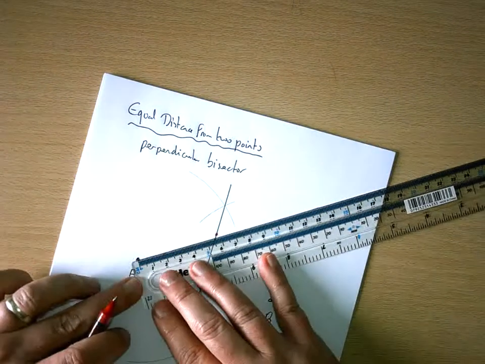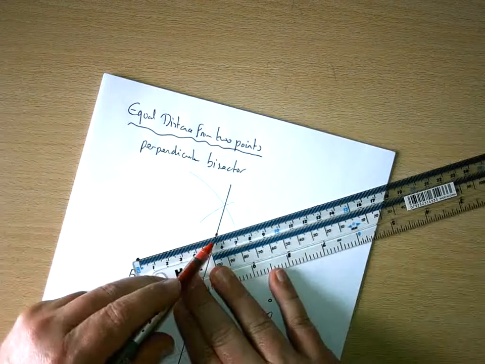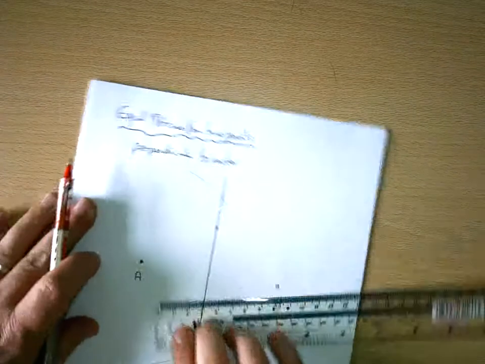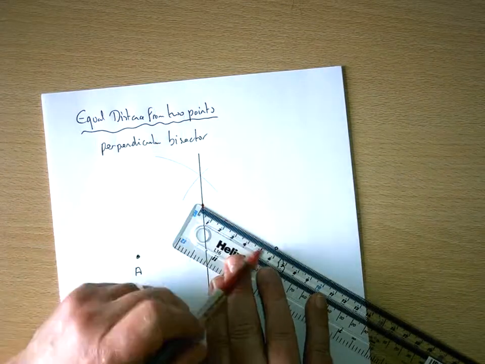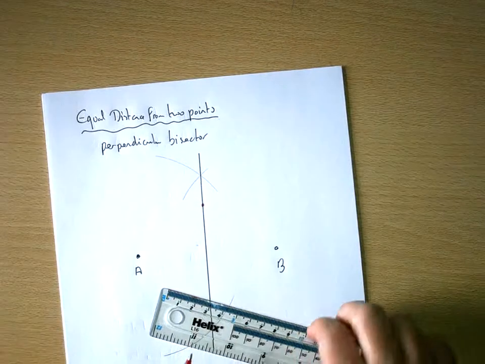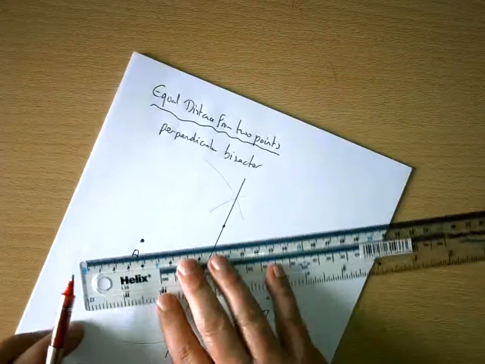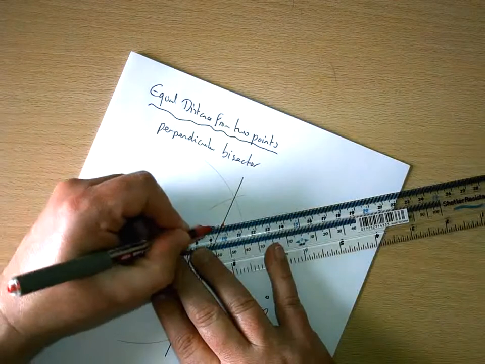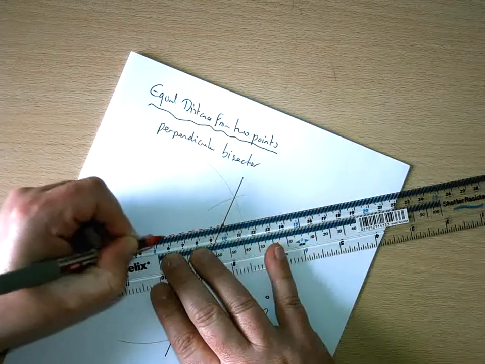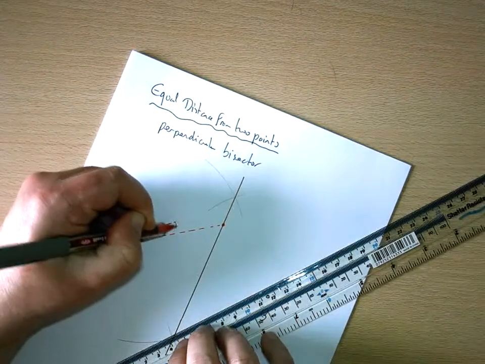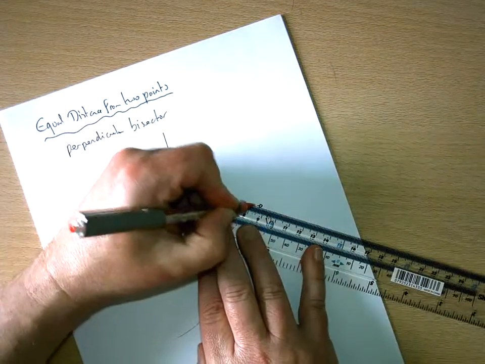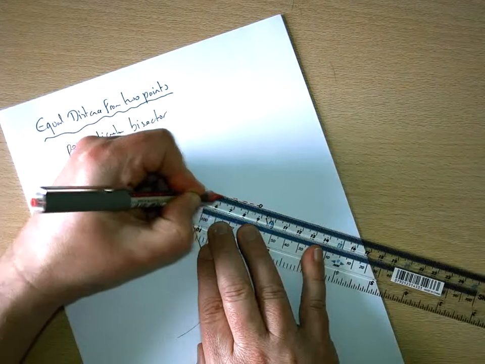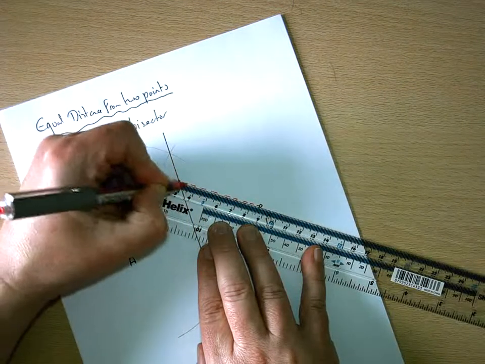So what that means is anywhere on this line, let's say there for example, if you measure the distance from A to that line, you can see there is 5.7. If you measure B to that line, you will get the same distance, 5.7. So anywhere on that line it's going to be the same distance from the 2 points.